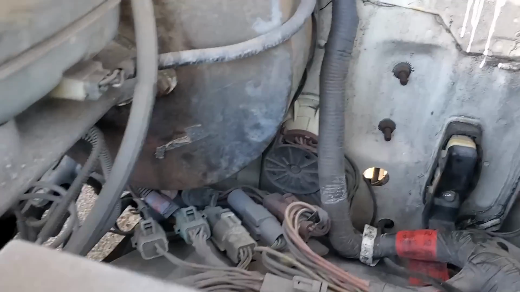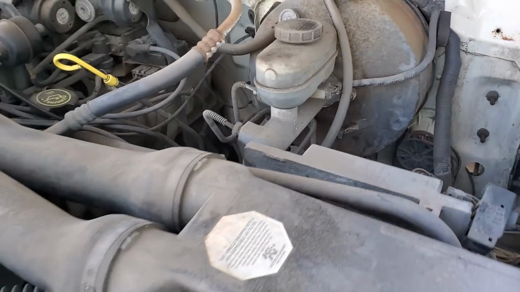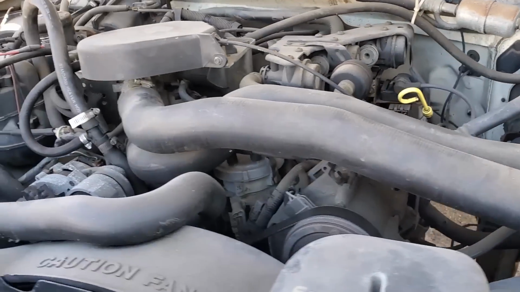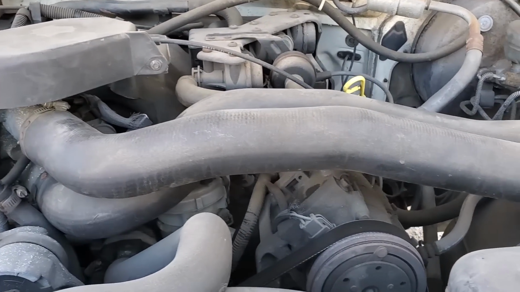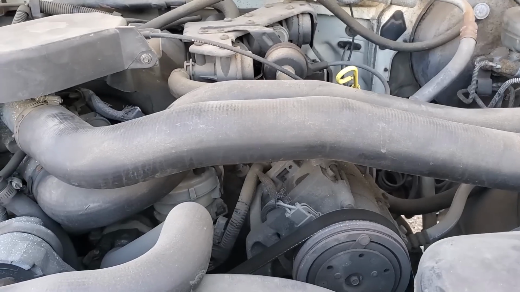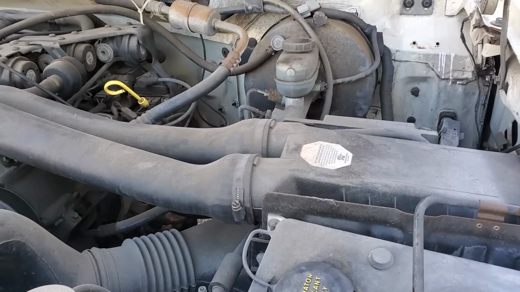Yeah, give me a second. We're good. We got it back in. What we're going to do is see if it starts, and we'll pop it on the dyno. We'll look at emissions for closed loop and EGR operation. We'll check for timing advance, if it even starts.